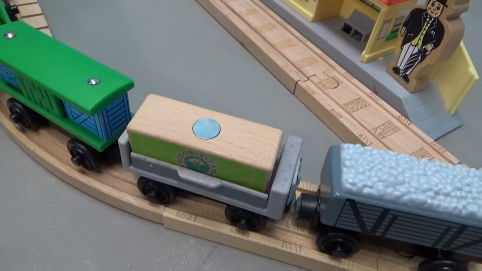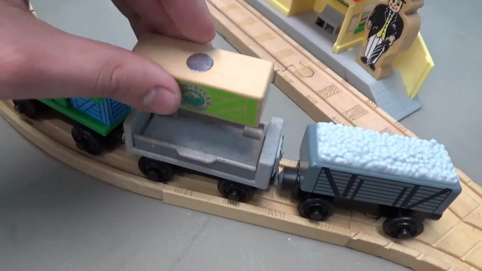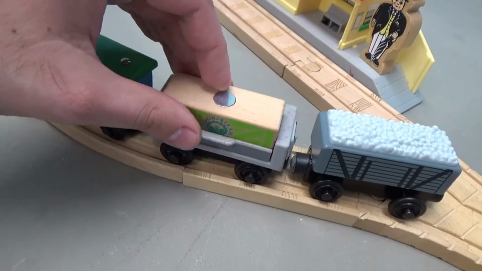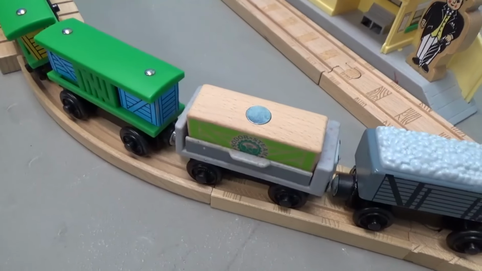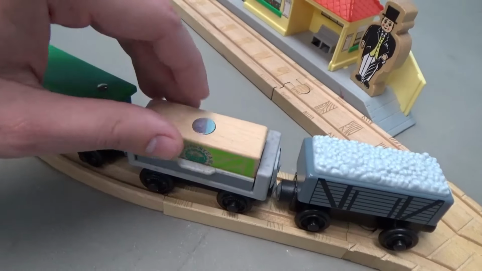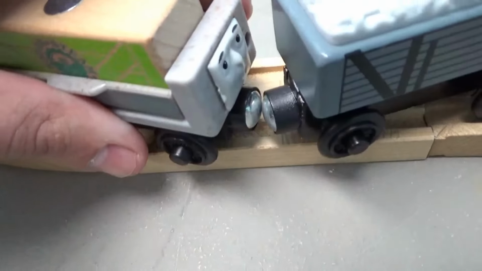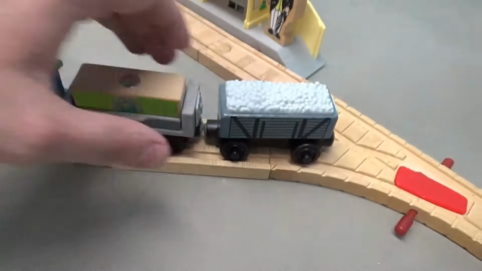I needed a crate that would fit into this truck perfectly, and these Thomas and Friends wood crates were the only option aside from some Brio crates that I had. So this truck also has a shocked face, so I used them both for the front.